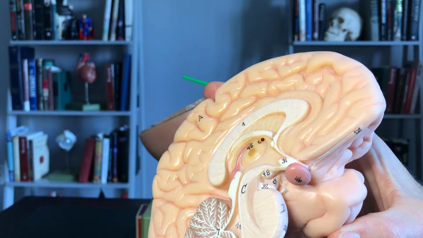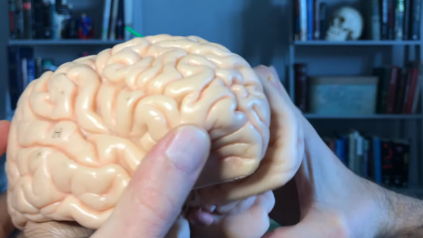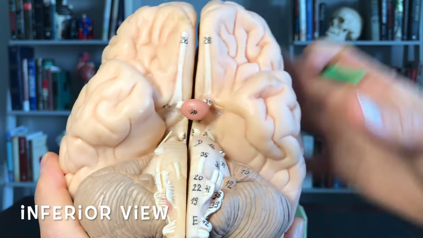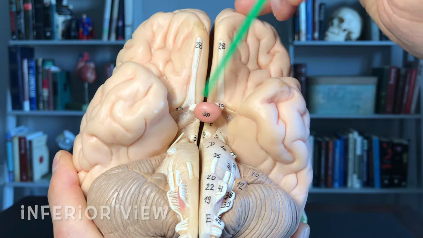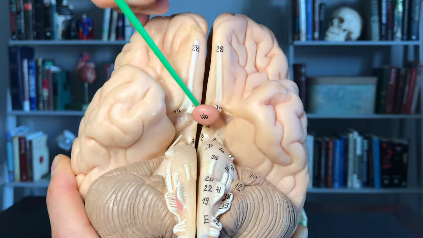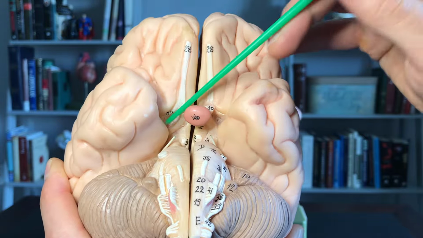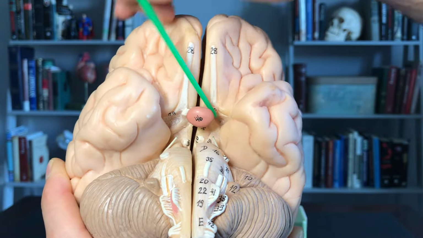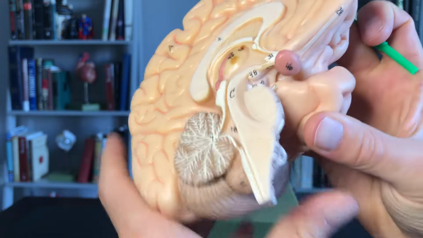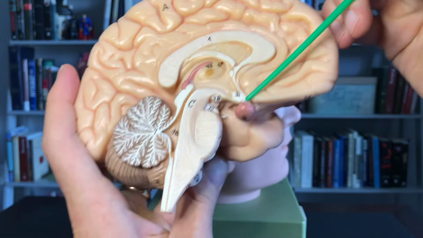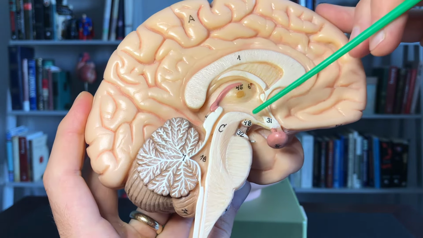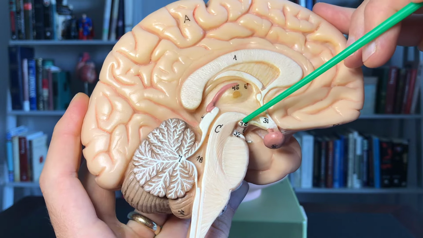If I took this brain and put it back together with the other hemisphere and quickly showed you the bottom side here, this is the optic nerve. And that optic nerve, if you can imagine my green pointer here being the nerve itself, it's going to cross, right, from one side to the other. And that cross at that point is the optic chiasm. That's the crossing point right there. Posterior to that, we have something called the mammillary body.